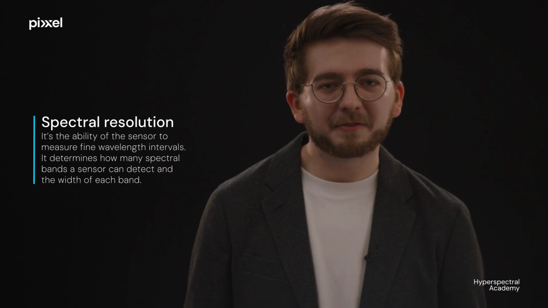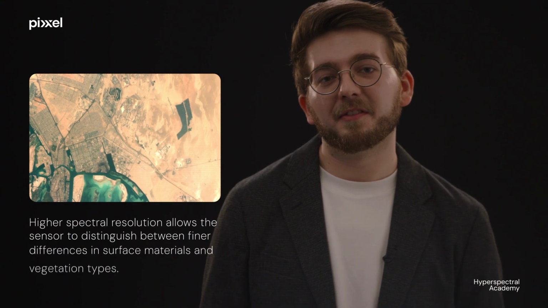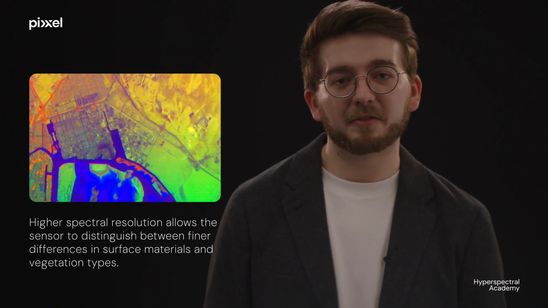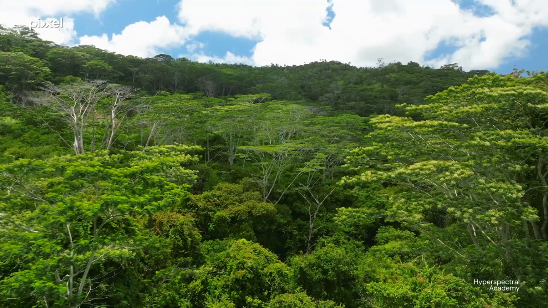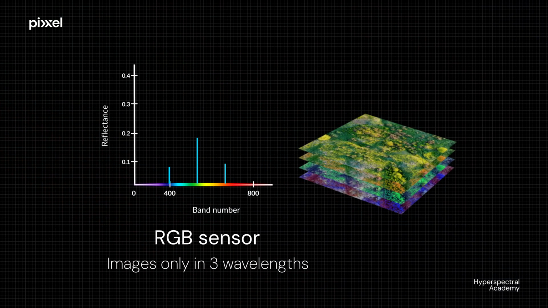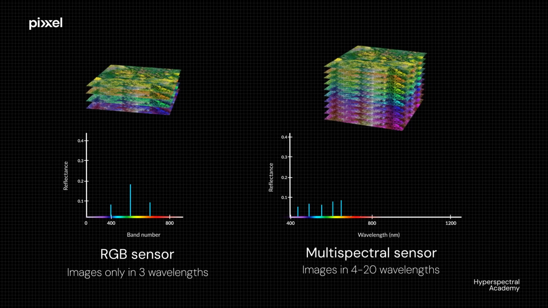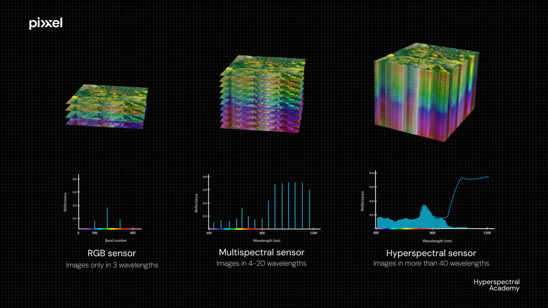Spectral resolution describes the ability of a sensor to define fine wavelength intervals. It determines how many spectral bands the sensor can detect and the width of each band. Higher spectral resolution allows the sensor to distinguish between finer differences in surface materials and vegetation types based on their spectral properties. This is crucial in applications such as identifying specific minerals, types of vegetation, or detecting subtle changes in plant health. There are several classes of instruments that are in common use. First are RGB cameras, which image only in the red, green, and blue wavelengths to mimic the response of the human eye. Next are multispectral imagers. These have 4 to 20 spectral bands. Finally are the hyperspectral imagers, which typically have 40 or more narrow wavelength bands.